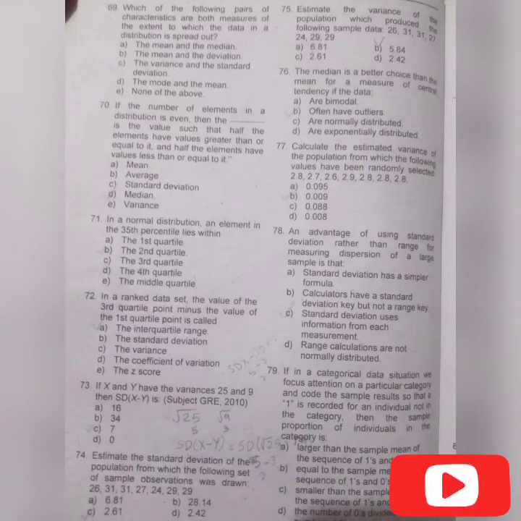72. In a ranked data set, the value of the third quartile point minus the value of the first quartile is called A. the interquartile range, B. the standard deviation, C. the variance, D. the coefficient of variation, E. the z-score. The right answer is the interquartile range, which is equal to Q3 minus Q1 divided by 2.